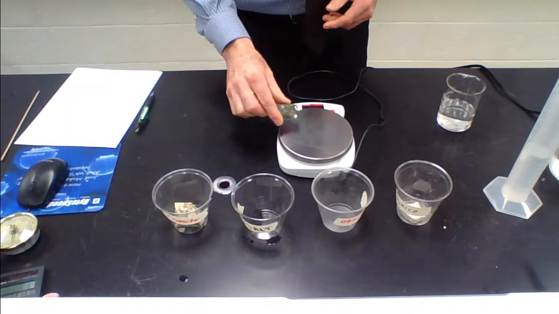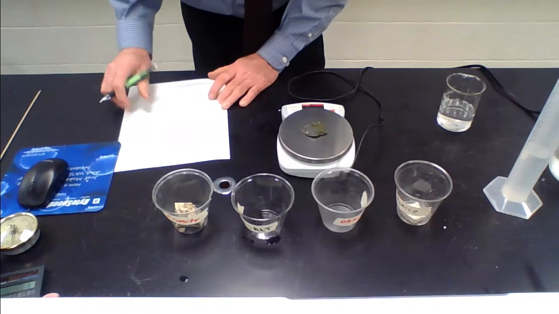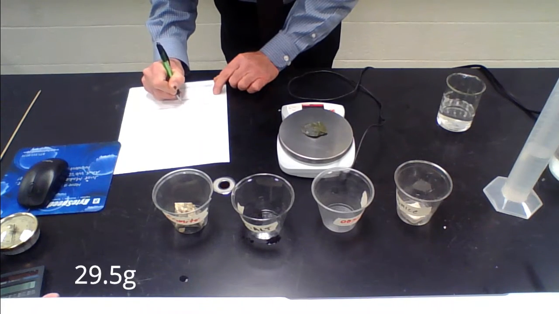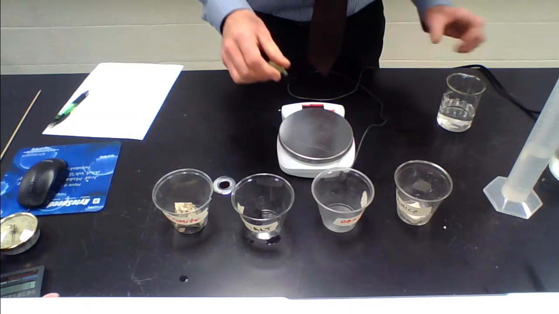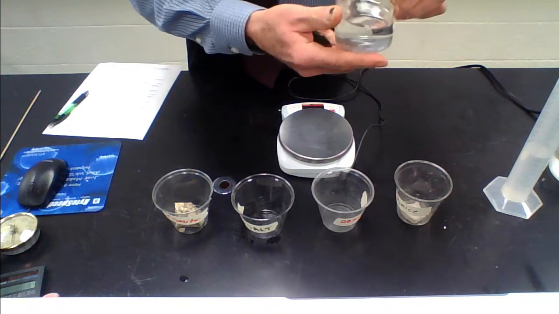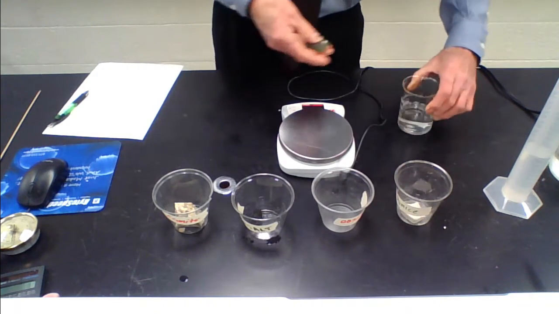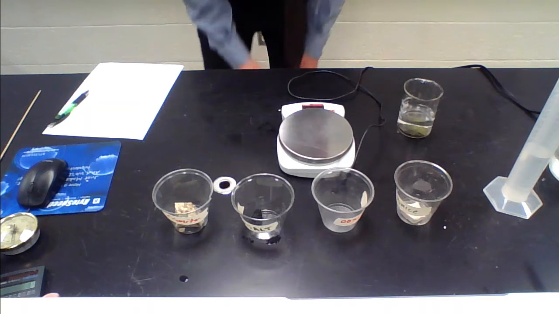Here's the mass of our sample of obsidian. You want to write down on your sheet of paper 29.5 grams. To find the volume, again, I'm going to use my beaker here with 100 milliliters of water. I'm going to gently set the obsidian in there.